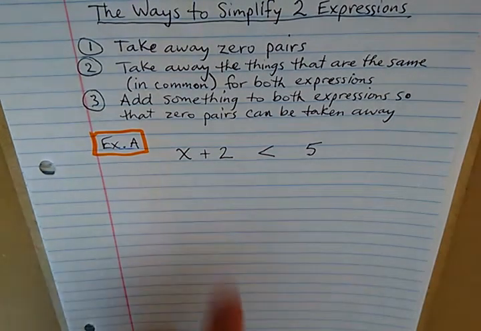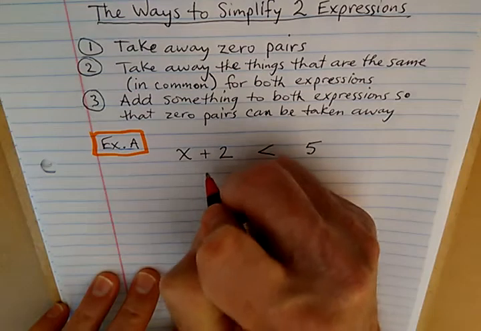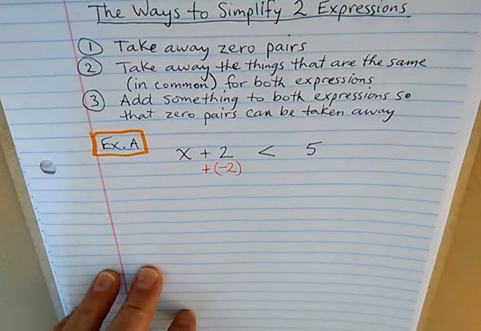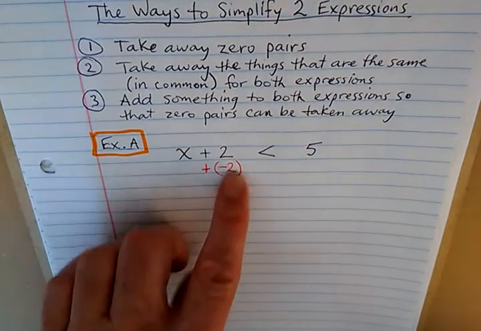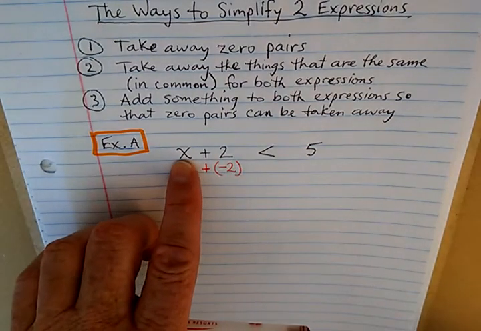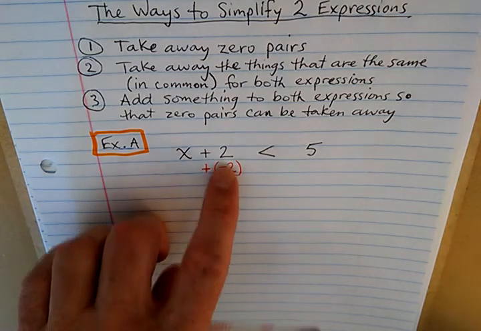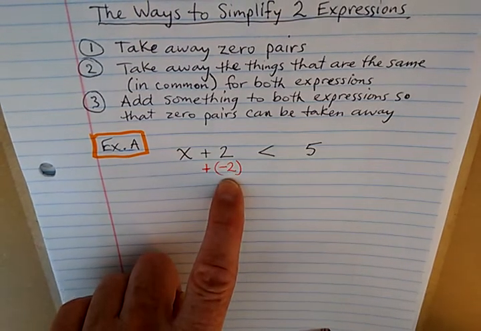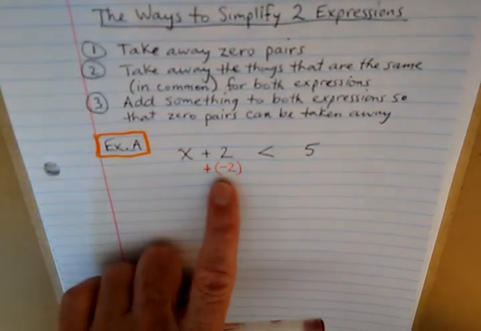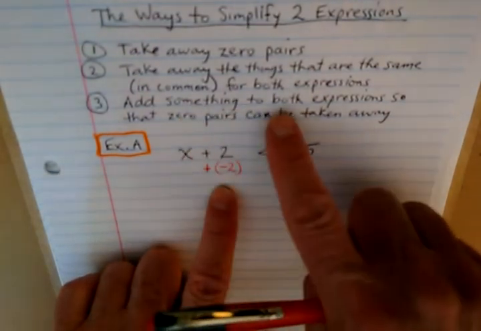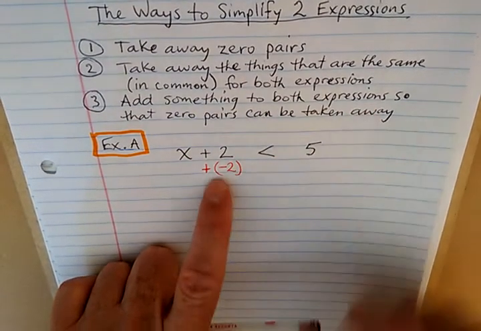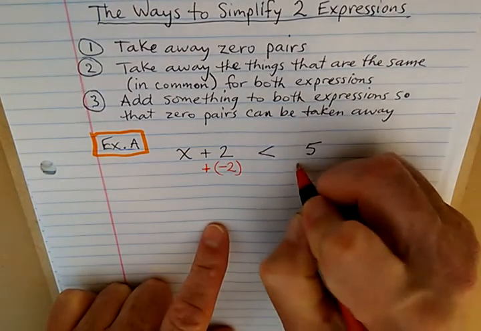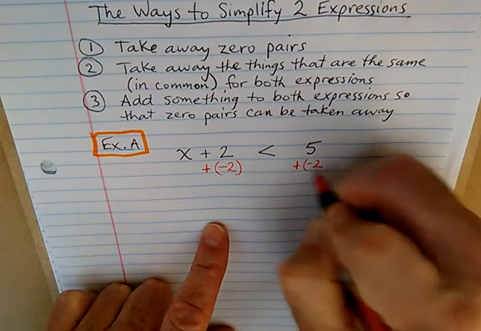We need to add something so that the plus 2 will go away. Well, we could make zero pairs if we add 2 negatives. So for the expression on the left-hand side, we have an x, which we don't know what that is, but the plus 2 will go away if we add a negative 2, because now positive 2 and negative 2 end up being zero pairs. But it's really important: add something to both expressions. That's what it says. So we've added negative 2 here, added 2 negatives. We have to add negative 2 on this side also.